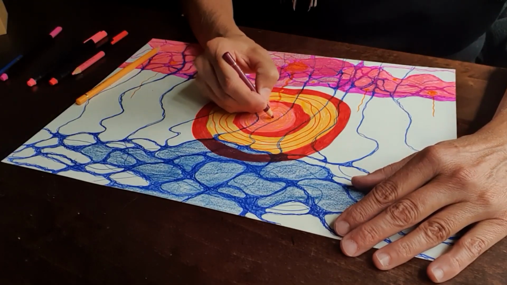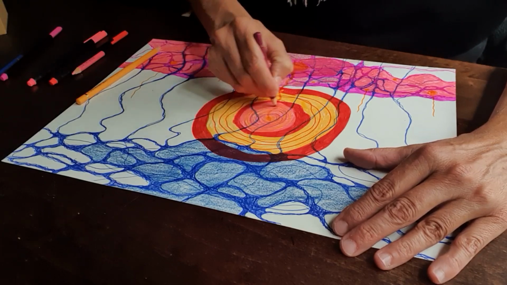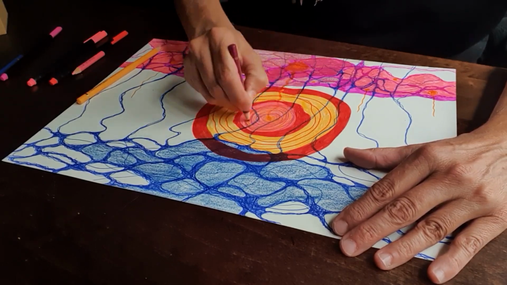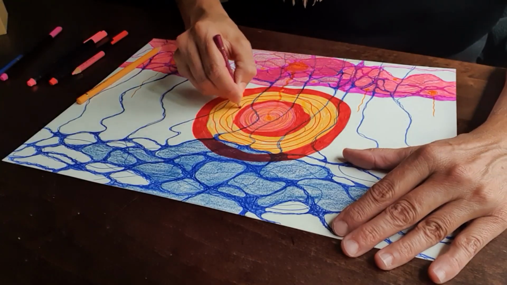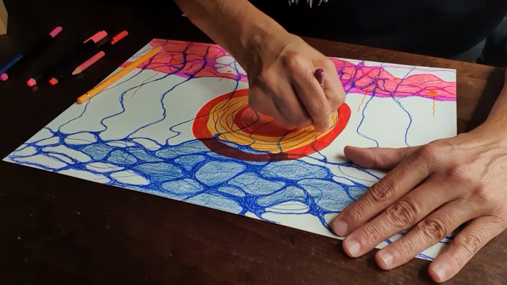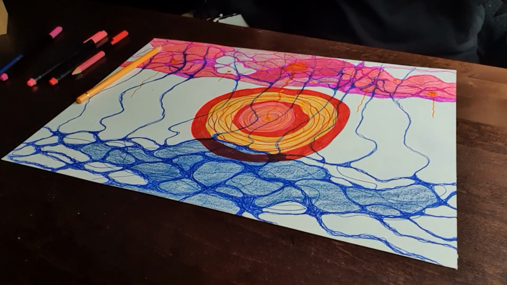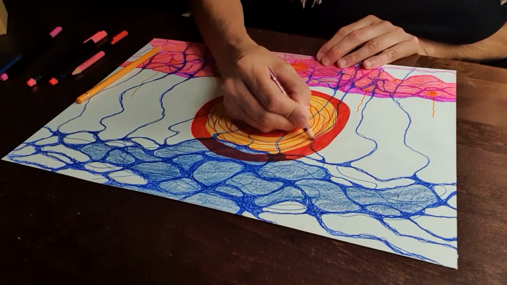So feel free to create your flower or your flowers the way you want them to be. I feel I want more lines in it here. And I also want some integration. The colors.